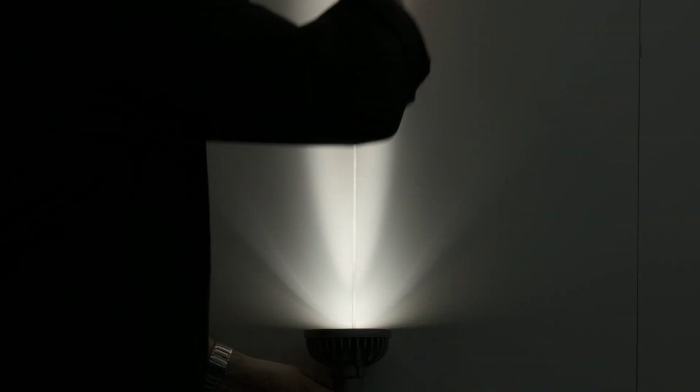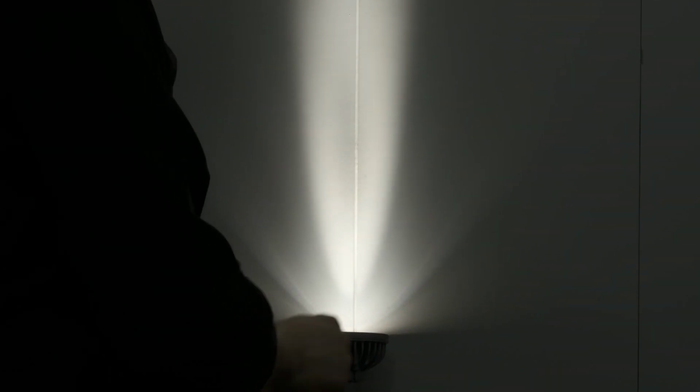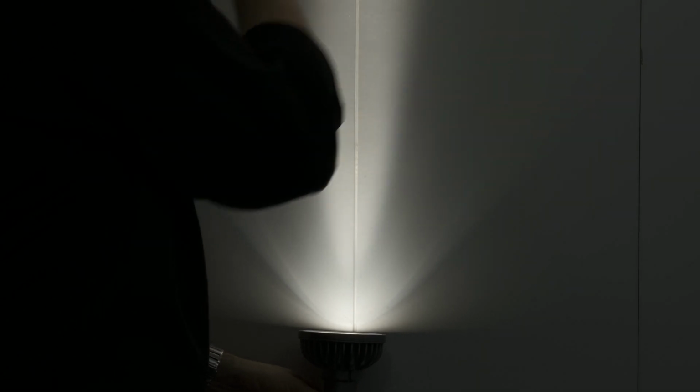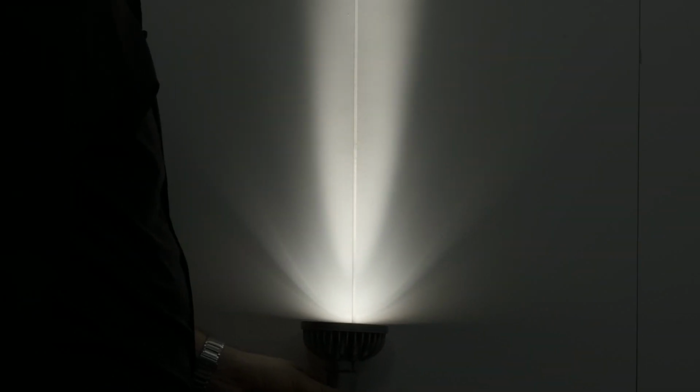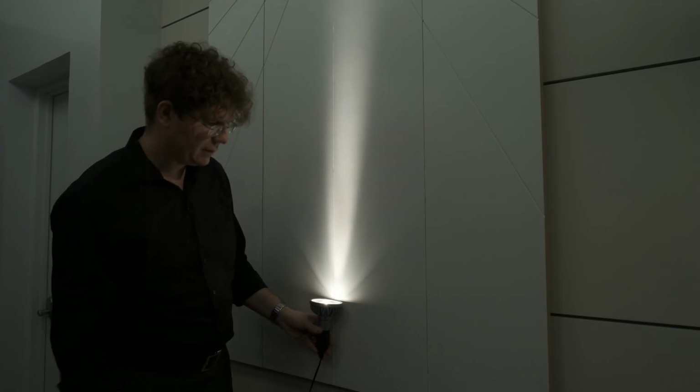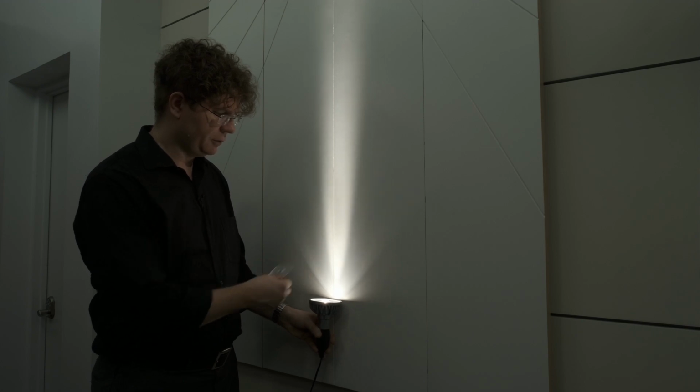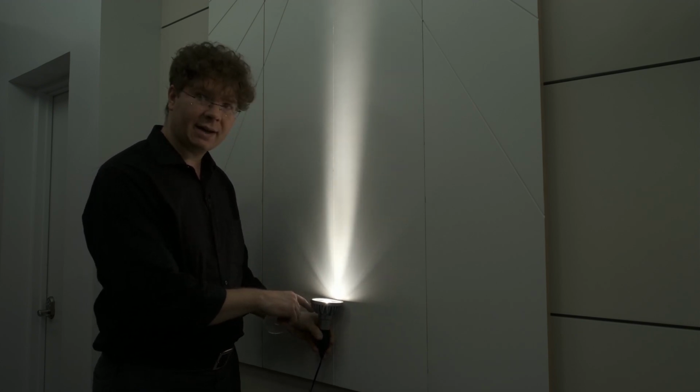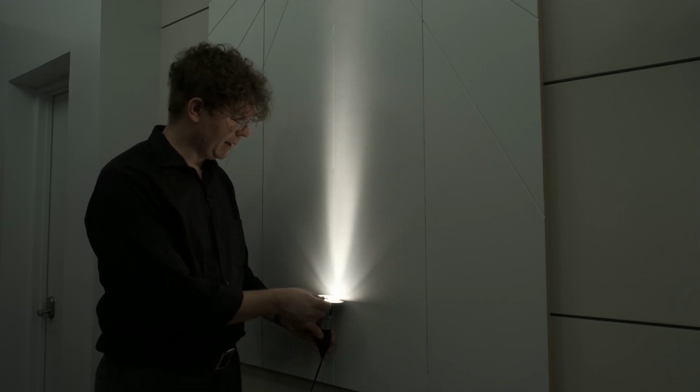Here's the center beam candle power lined up along the seam. The beam spread comes out to these sides, and the field angle is visible out here. But we can still see noticeable striations. I'm going to add some filters. This is a 17-degree filter. This PAR lamp happens to have snap-on lenses, so I'm going to pop this on.